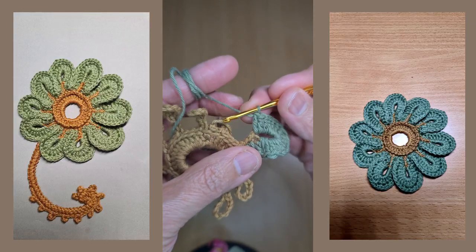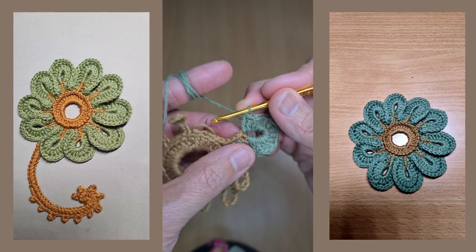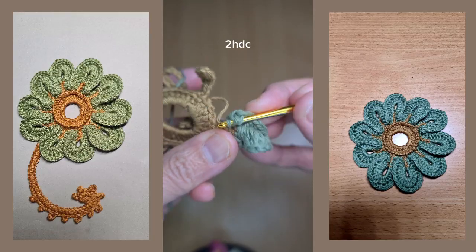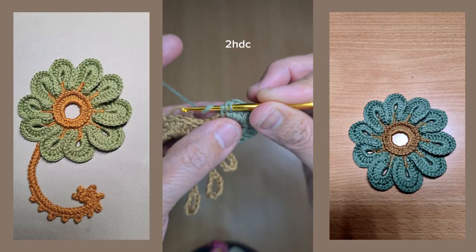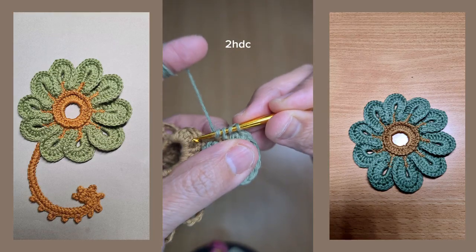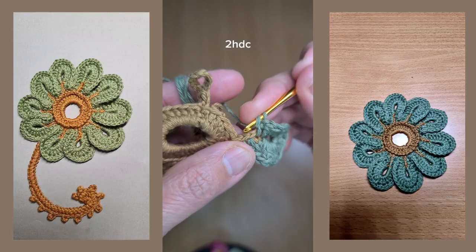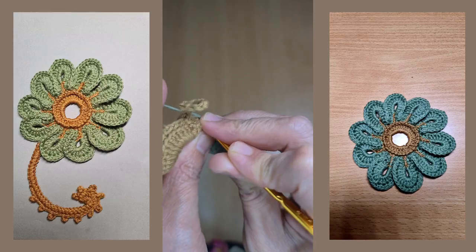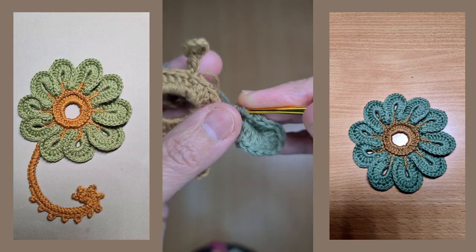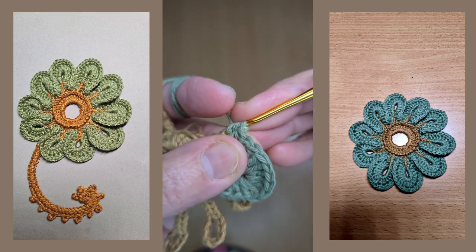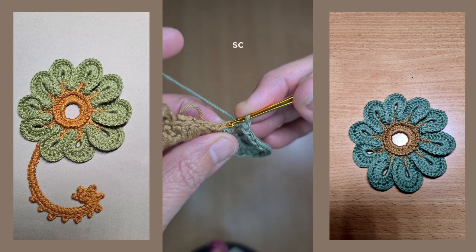Next, make half double crochet in each stitch, 1, 2, and next make single crochet.